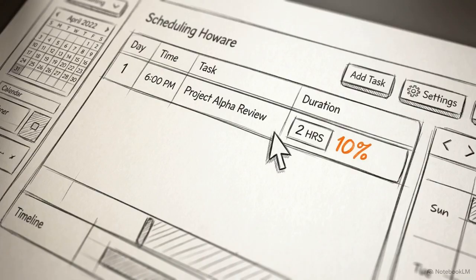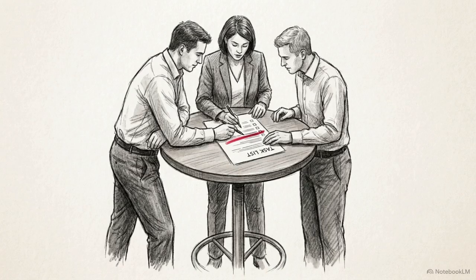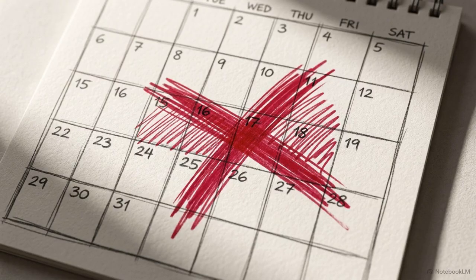Do not leave them as side notes. By forcing these buffers down to the granular, task level, you require your team to acknowledge specific risks up front. This prevents them from prematurely burning through a generic safety net months before the critical work begins.